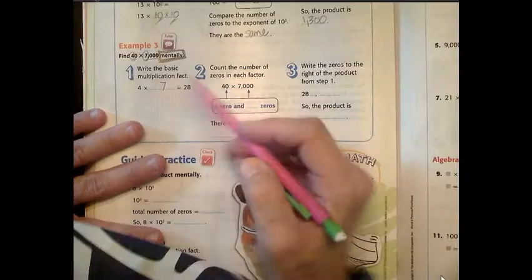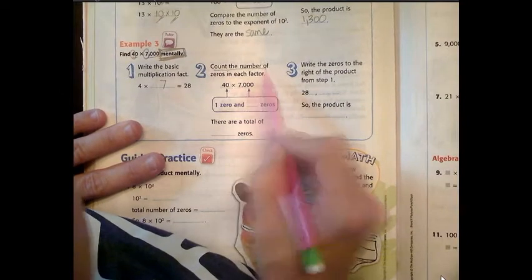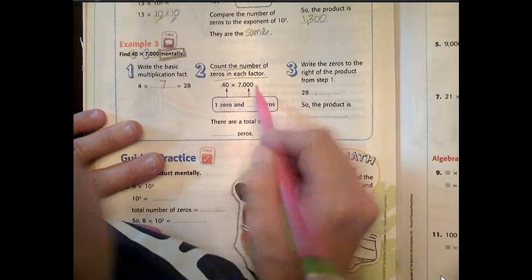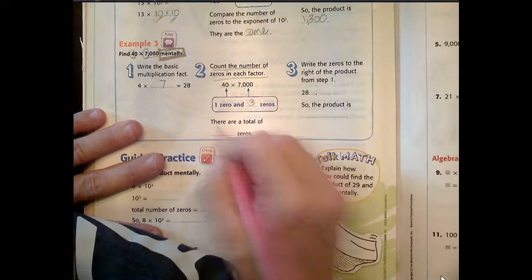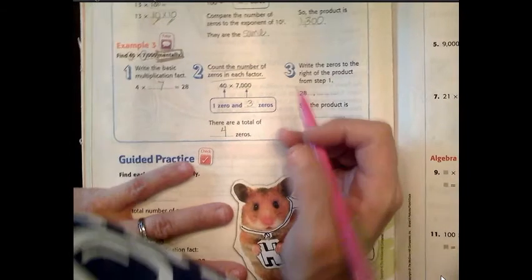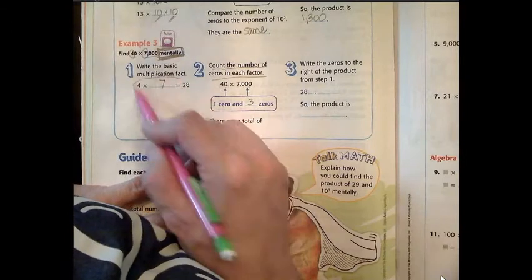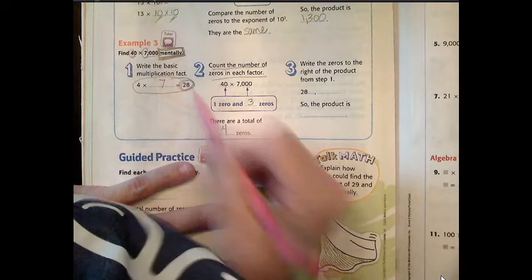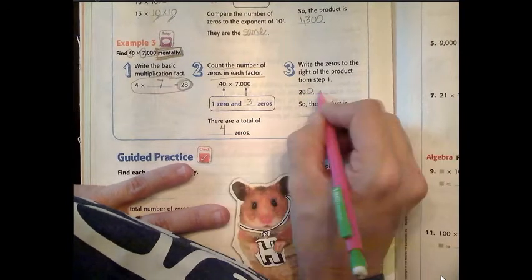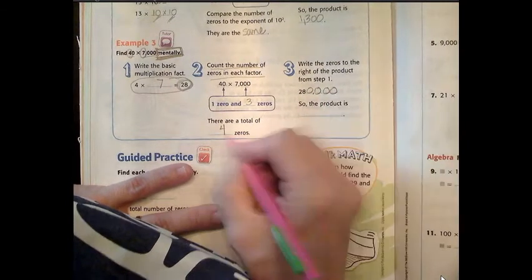Okay, now we're going to count the number of zeros. So we've got 1 zero here, and then 1, 2, 3 zeros there. So there's a total of 4 zeros. 1, 2, 3, 4. Okay, so I'm just going to take this number, 28, my product of that, and I'm going to write that number of zeros. 1, 2, 3, 4. I write my number, 28.